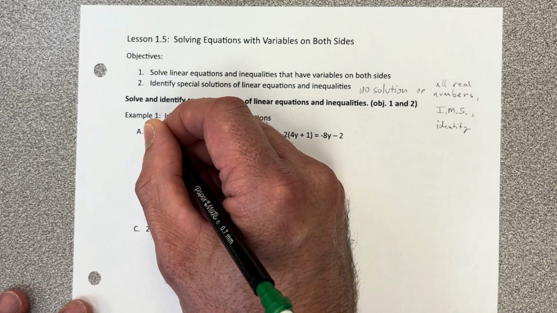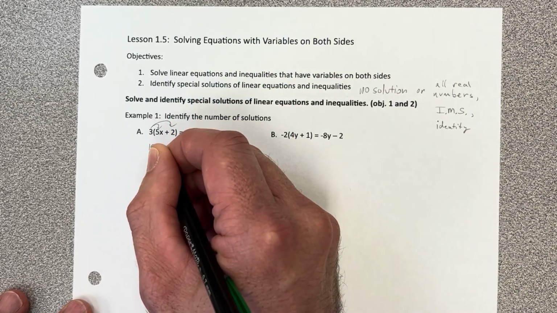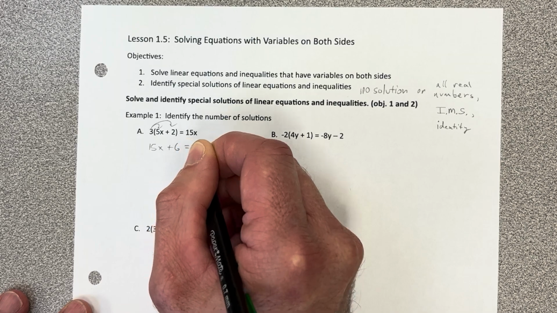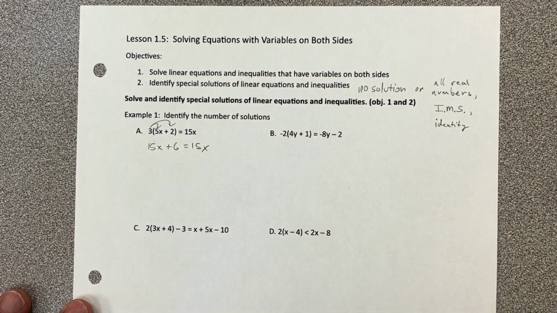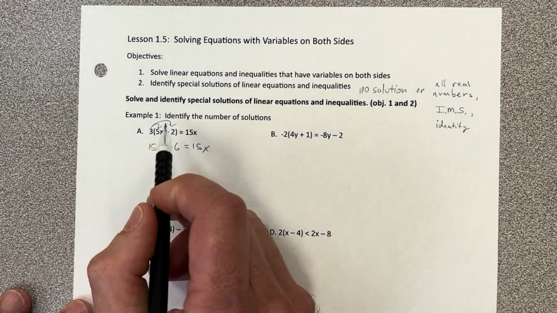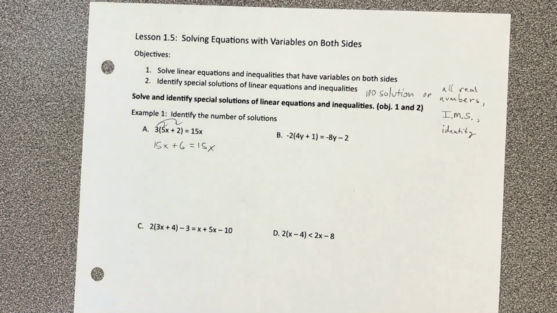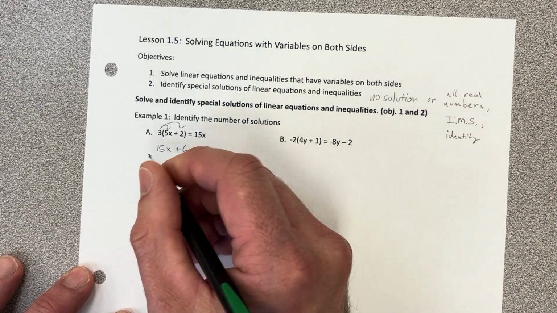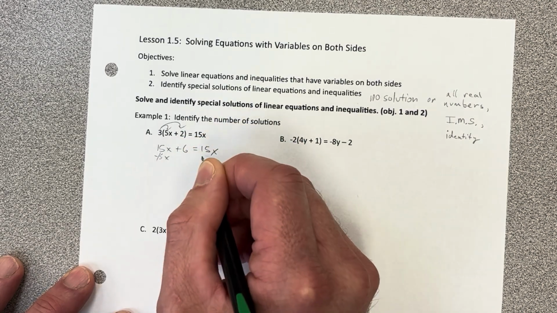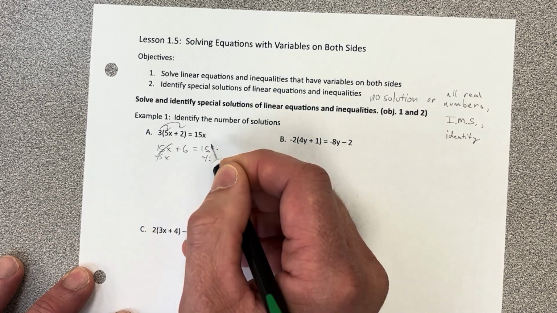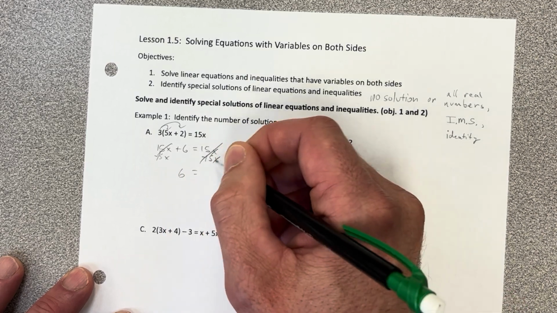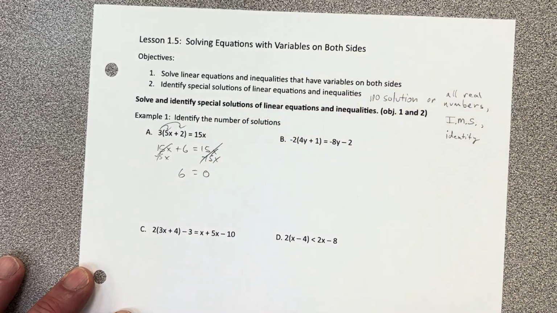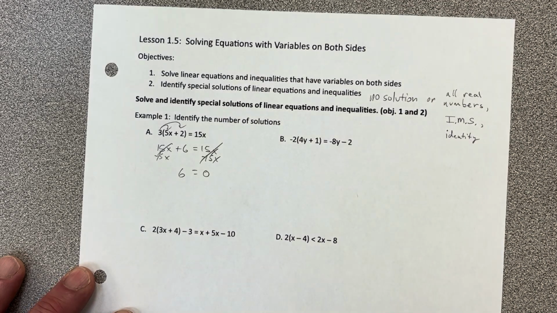So distribute the 3 would be a good way to start because we're going to need to get those x's together. Can't get them together until that parentheses is no longer there. So distributing the 3 can help us out with that. But then what happens is we try to get the x's together and we quickly see that, whoa, they cancel out totally. Don't forget that if it cancels out totally on one side of an equation, you can put a 0. So we get 6 is equal to 0.